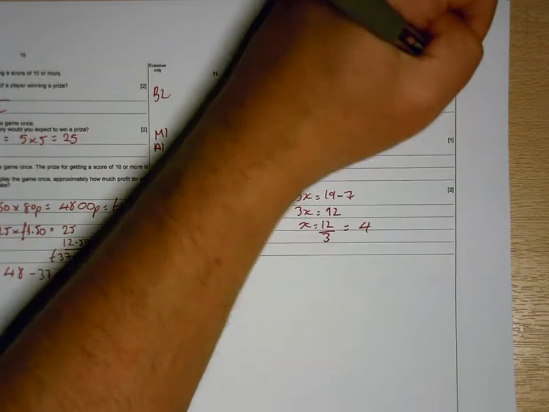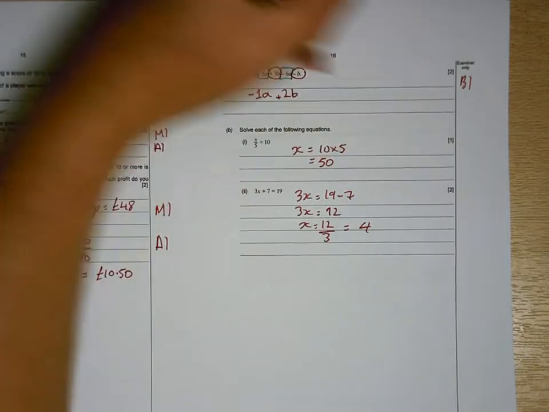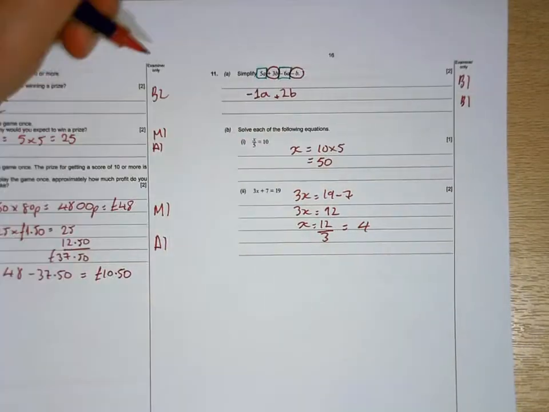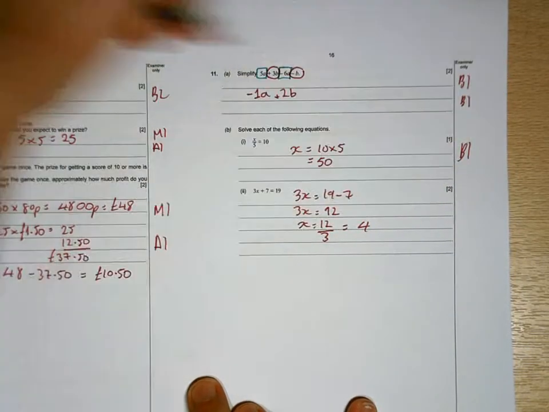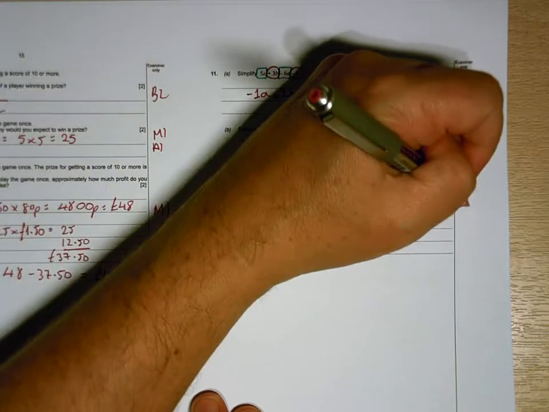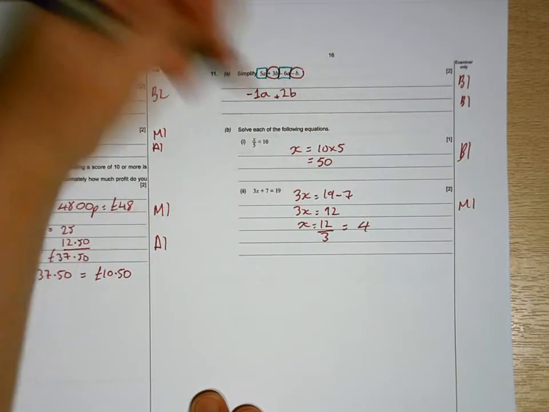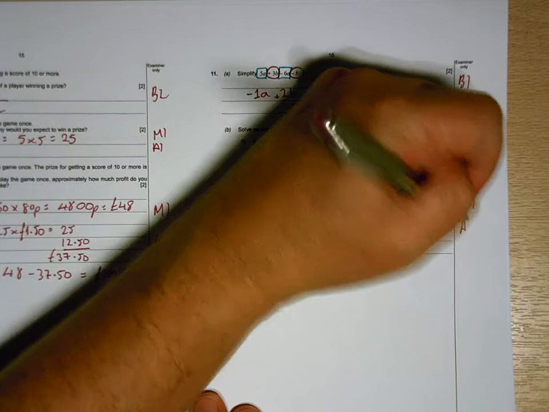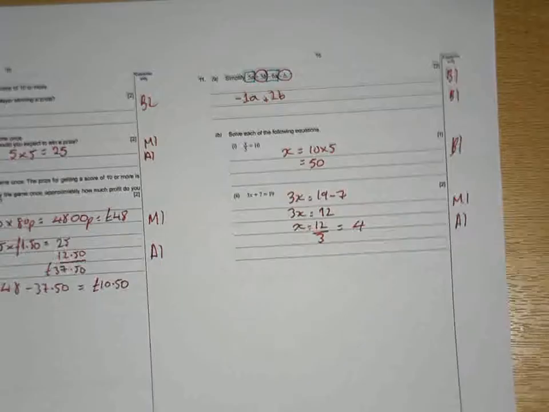So marks for that: 1 mark for minus 1a, 1 mark for plus 2b, 1 mark for 50, 1 mark for solving the equation, 1 mark for getting the answer right.